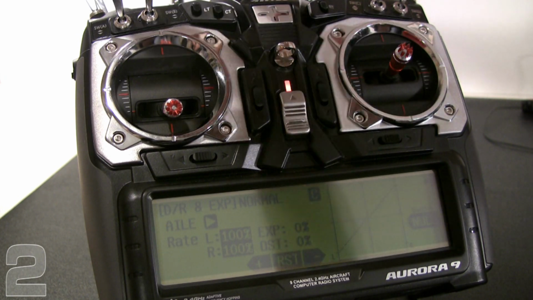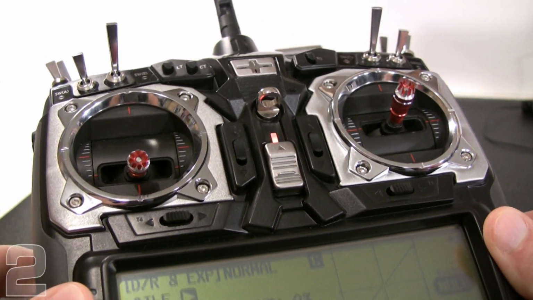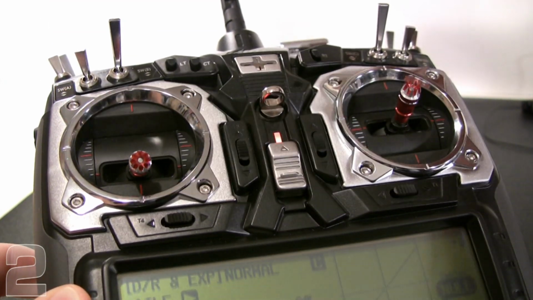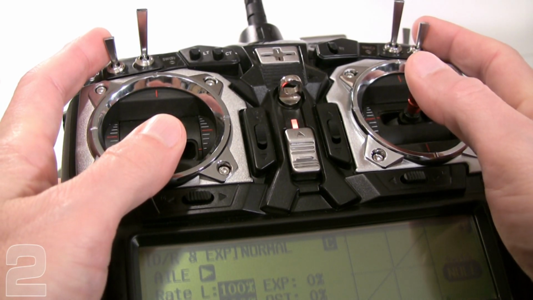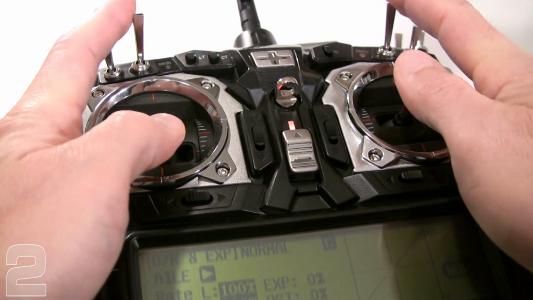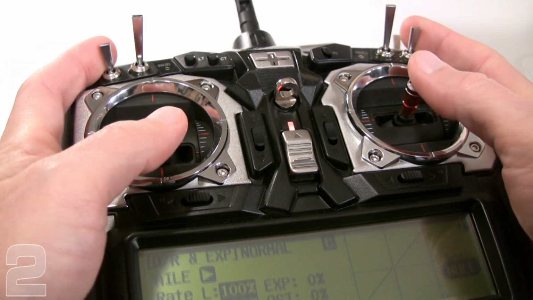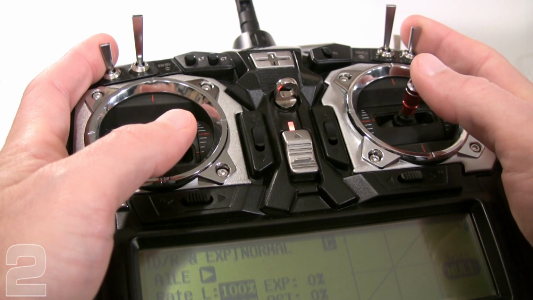There are two switch quadrants on the Aurora 9. Your left and right switch quadrants are A through F. Switch A is a far left, 2-position switch, and switch D is a far right, 2-position switch. I like to use these two switches on dual rates because it's right at the tip of my index fingers when I'm flying. I don't have to look down at my transmitter or feel for another switch. It's right there. The whole time I fly, especially on an airplane, I keep my fingers right there, so I can always quickly affect those changes on my rates.